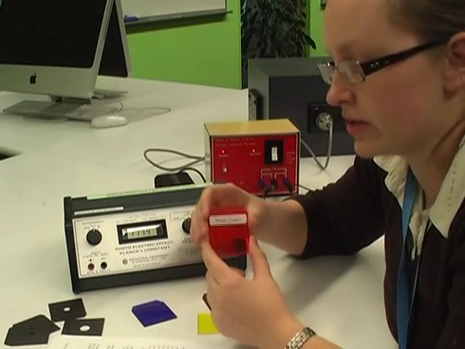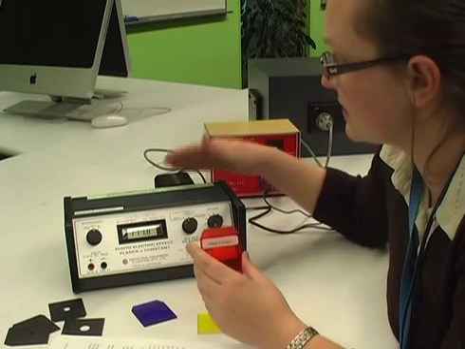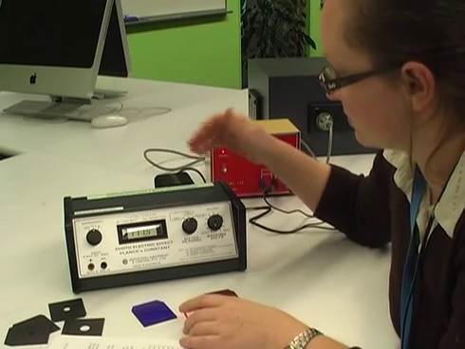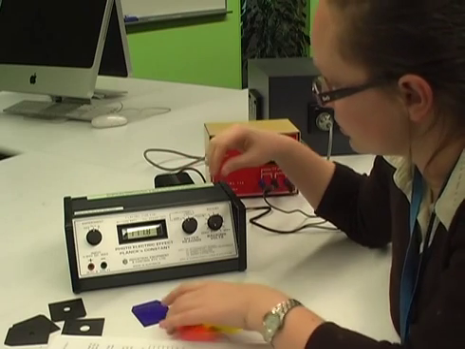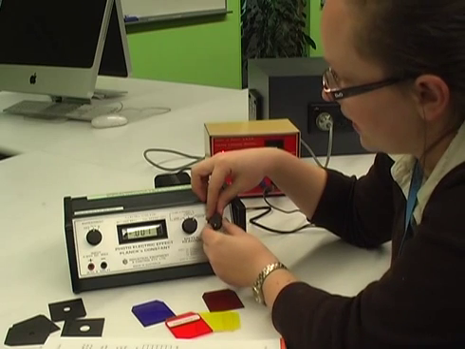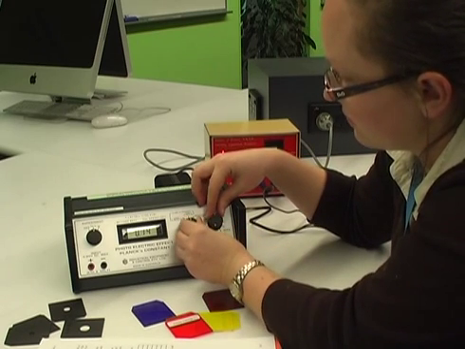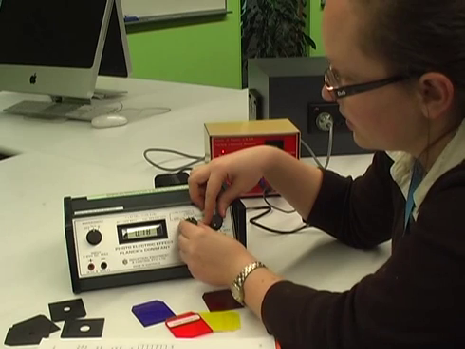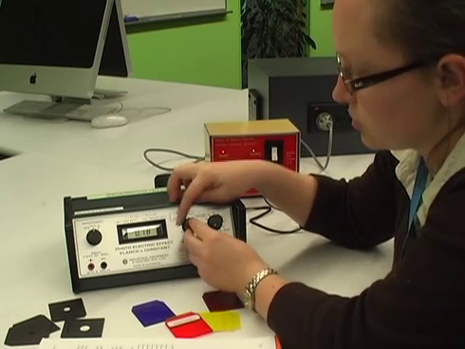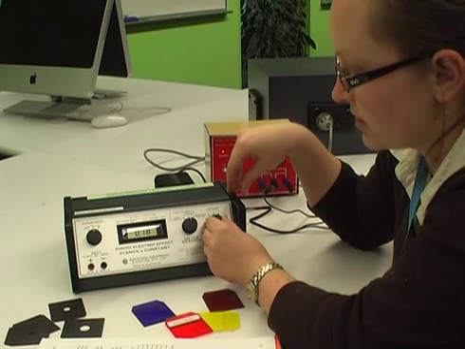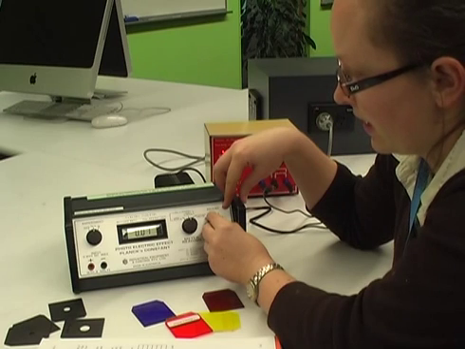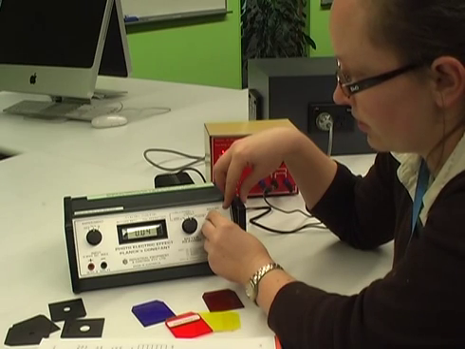So what you're going to do is place the filters between the box and the light source, and then you'll work out what backing voltage you need to apply to get this photocurrent to 0. So choose the current setting, adjust the backing voltage knob until it just goes to 0.